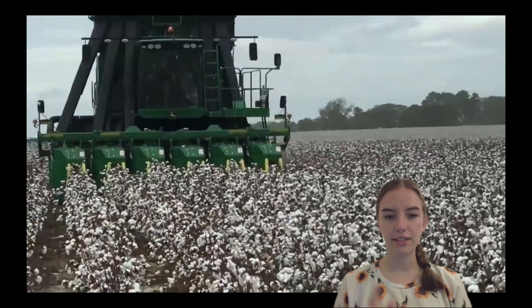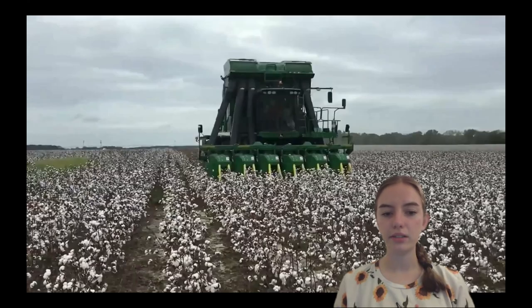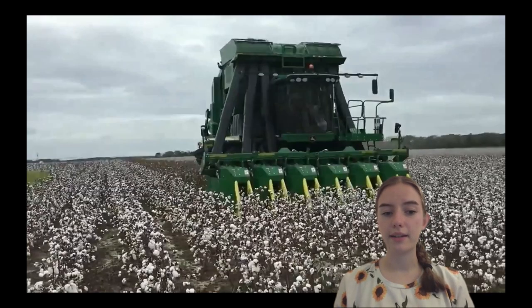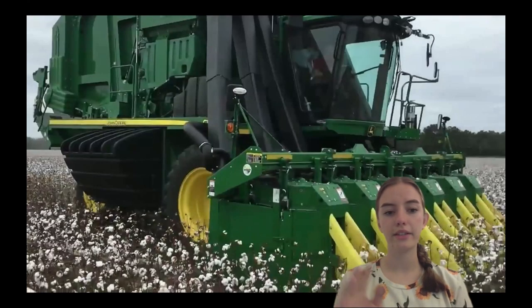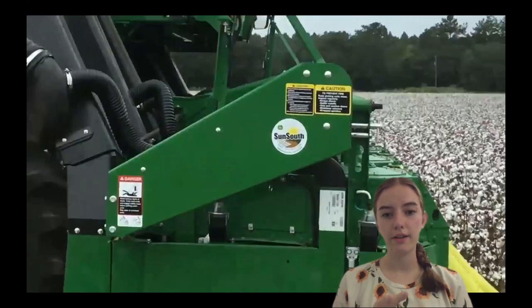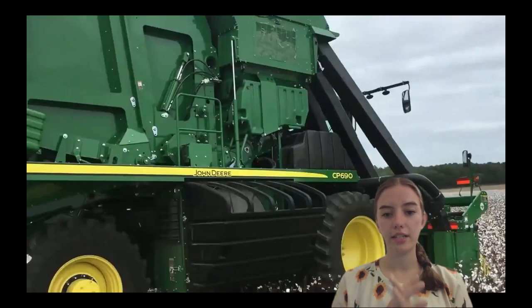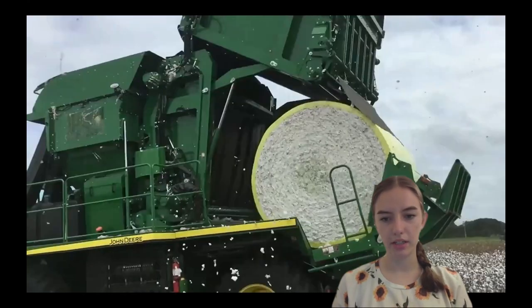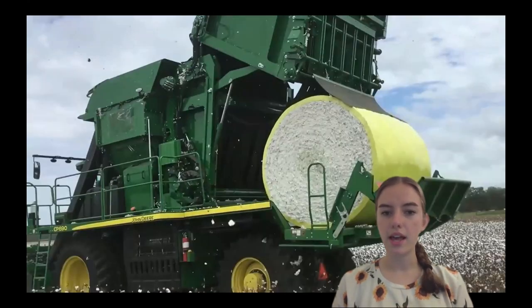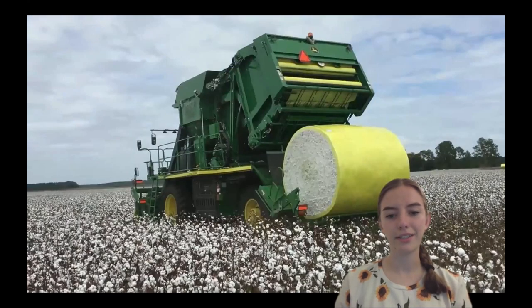Inside each section there's these little spinning teeth that will separate the cotton fibers off of the rest of the plant, separate it away from the seeds, and then the cotton fibers get blown back into the hopper of this cotton picker, and then they get compressed and rolled all together into a bale like you see here. And then those bales are sold and used to make cotton products.